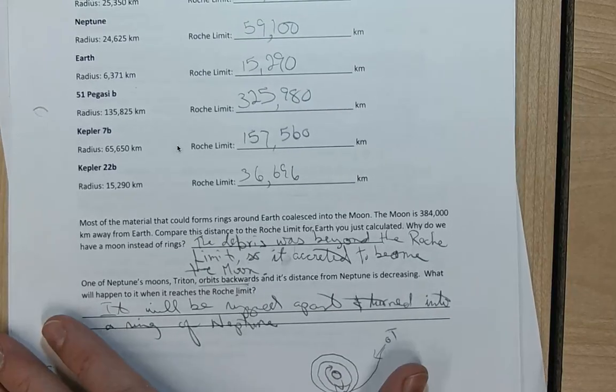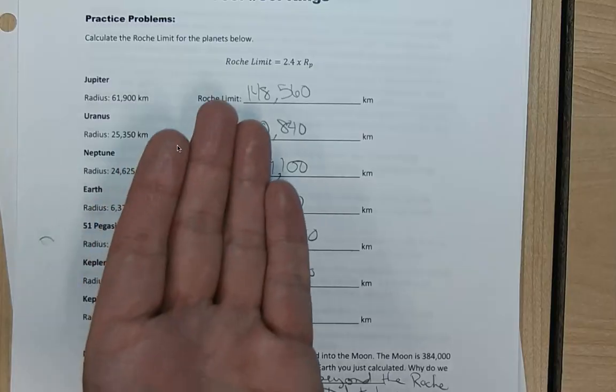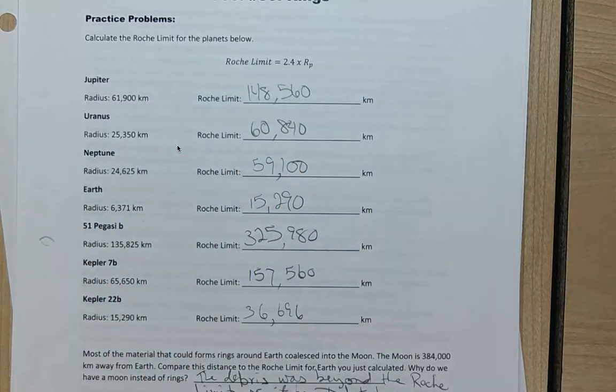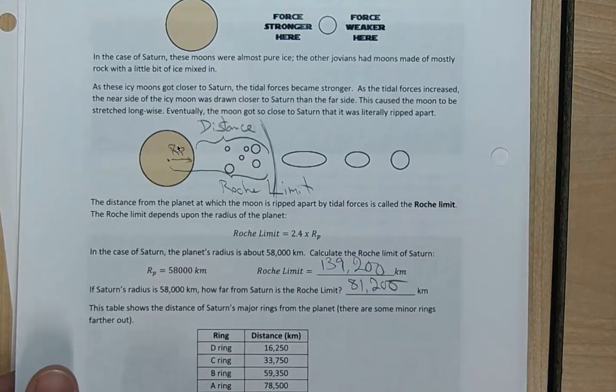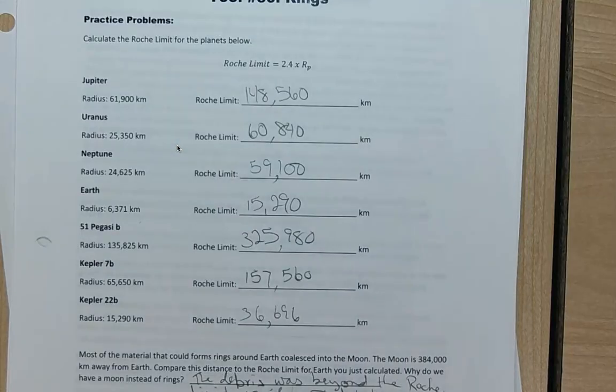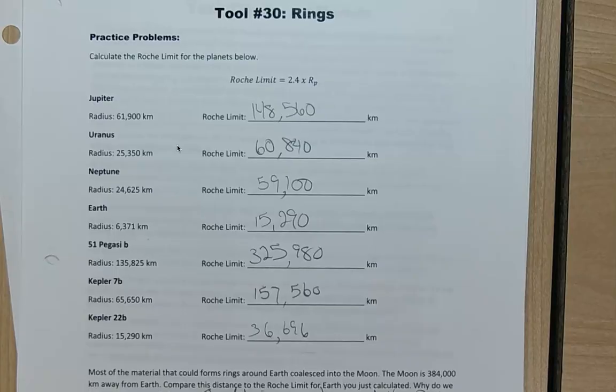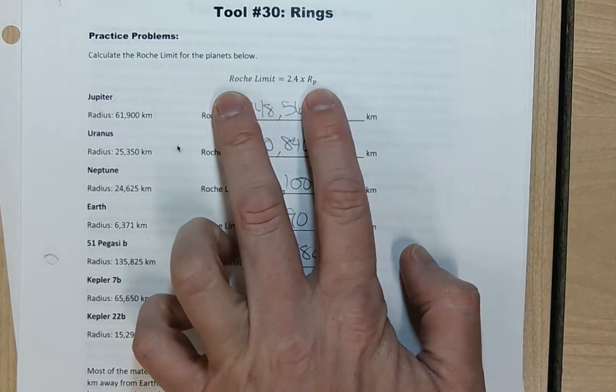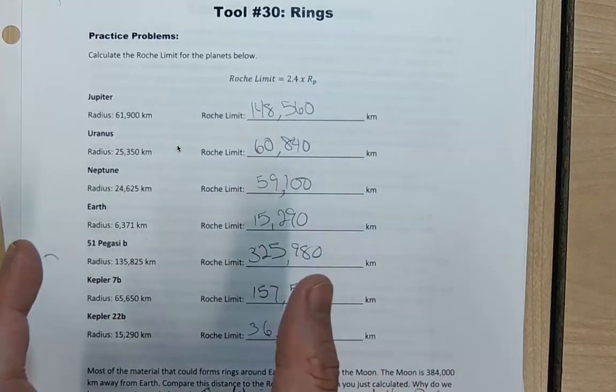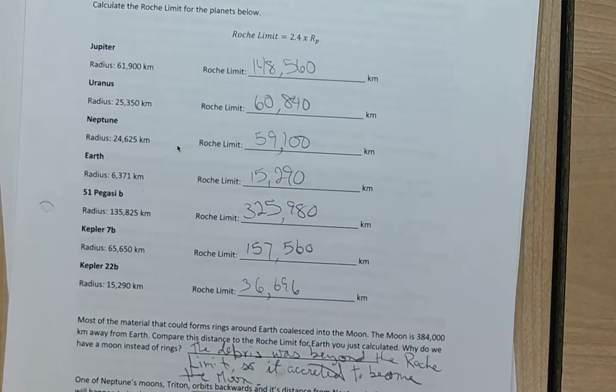So, I hope that clears things up. The math is easy, right? The concept of gravity and tidal forces is a little complicated, but the nice thing is that the math boils down to be fairly simple. You just got to take the radius of the planet times 2.4, gives you the Roche limit for any of these planets.